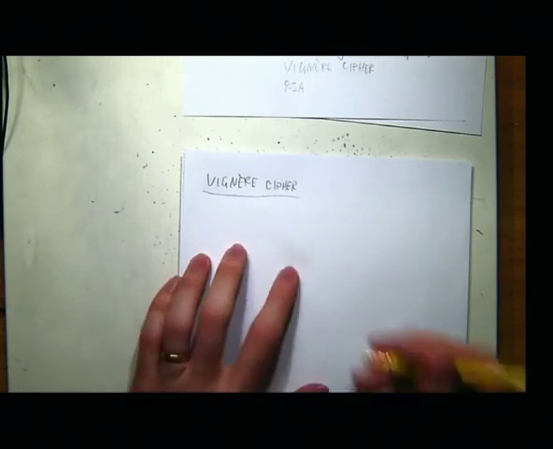So the Vigenere cipher is the one where you do a different shift for each letter in turn. So with an ordinary cipher, you just add 3 to all of them. With the Vigenere cipher, you'll add 3 and then add 5 and then add 7 and then add 1 and then 3, 5, 7, 1, 3, 5, 7, 1. So you have a list of different things to add. And that's the key. And it can be any length you like. And that's the idea.